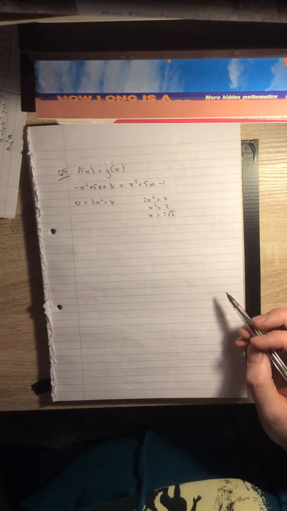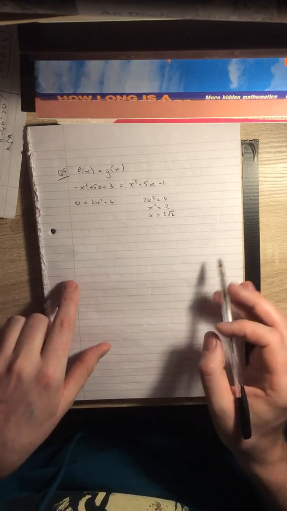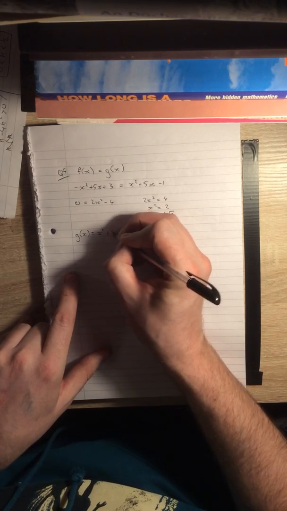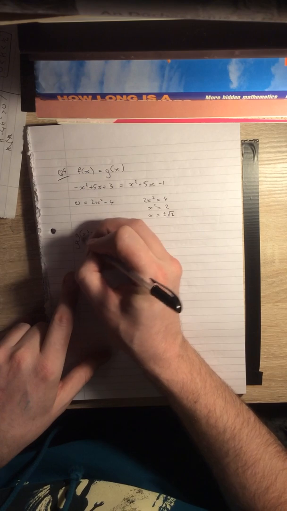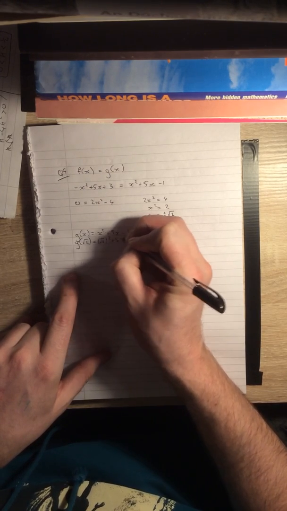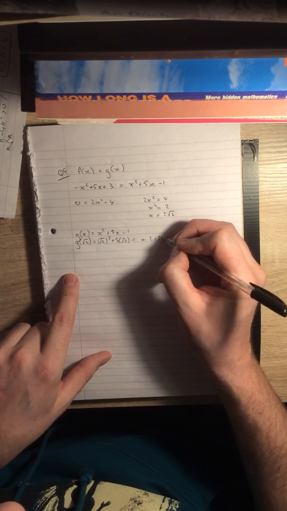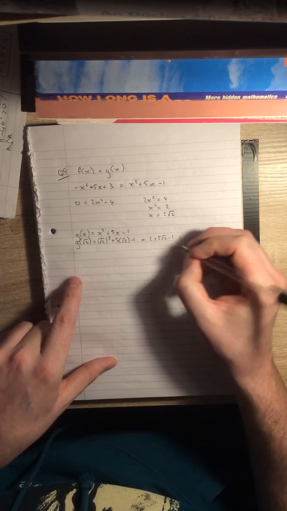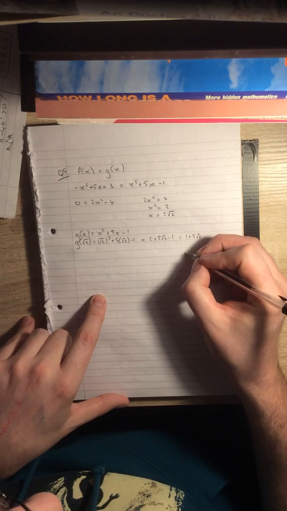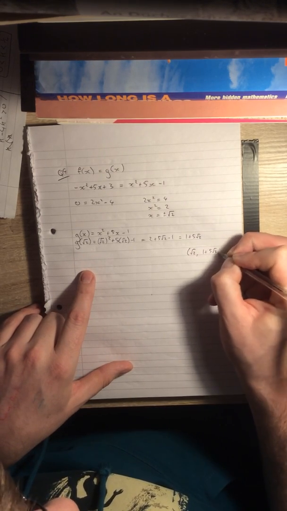So those are my two x coordinates. They've asked for the full point, so you need a y coordinate as well. Doesn't matter if you work with f of x or g of x. I'm going to work with g of x, which is x squared plus 5x minus 1. So g of root 2 is root 2 squared plus 5 times root 2 minus 1, and that's going to be 2 plus 5 root 2 minus 1, which is 1 plus 5 root 2. So my first coordinate in surd form is root 2, 1 plus 5 root 2.